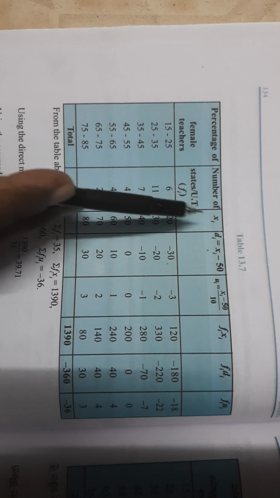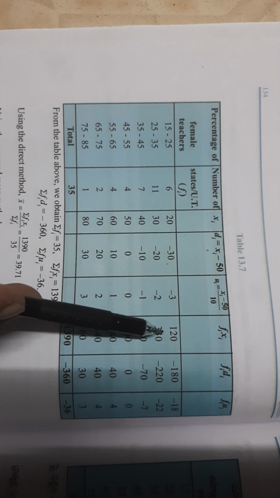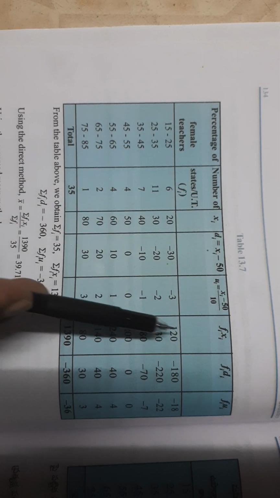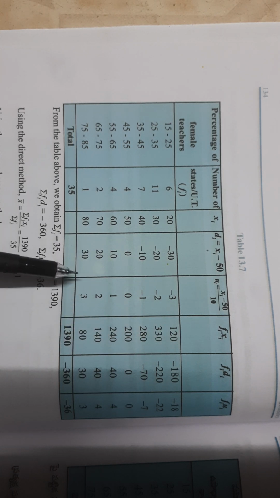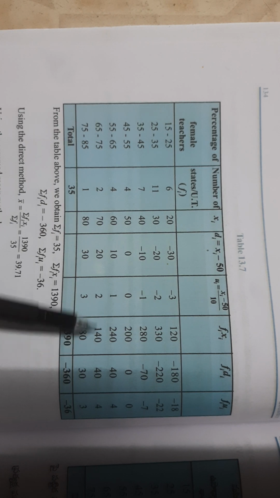Now Fi xi. In this table, all the sums are explained in one model. That's why you may be confused, but this is easy for you. That's why I'm telling it in that way.